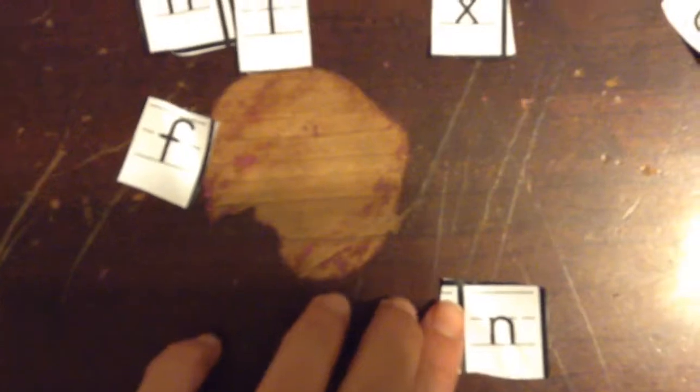J is a fall. It falls below the line. X, it is a small. It goes from the midline to the bottom line. F, tall. Starts at the top, goes to the bottom. N, starts at the midline, goes to the bottom line. Z, small.